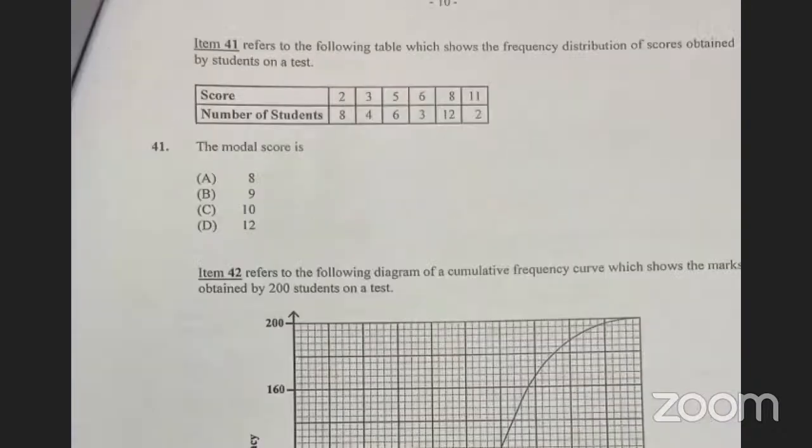What is the modal score? The modal score is 8. It has 12 people, but the modal score is 8.